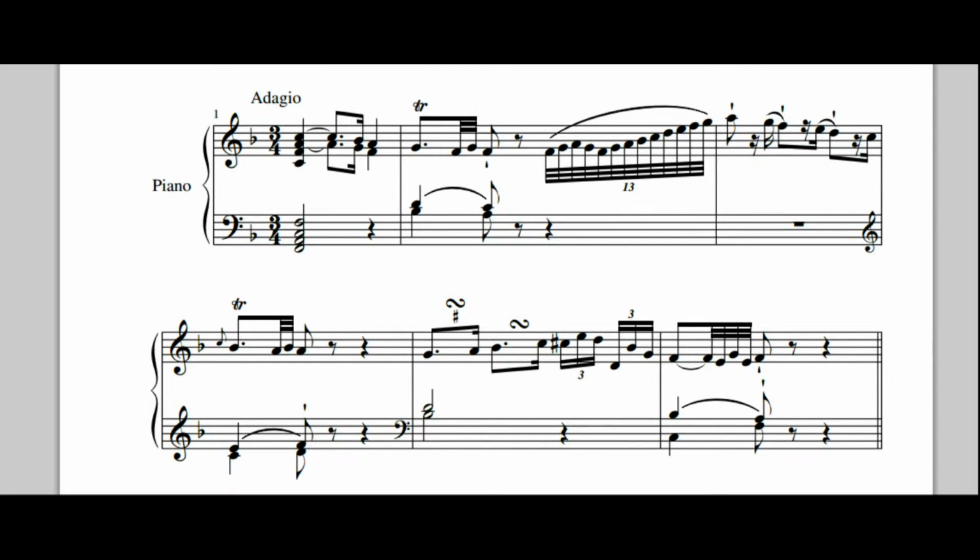A deceptive cadence is when a cadence happens ending on the submediant chord, the Roman numeral 6 chord. In the key of F major, the Roman numeral 6 chord is a D minor triad. And that's what we see here, D, F, A.